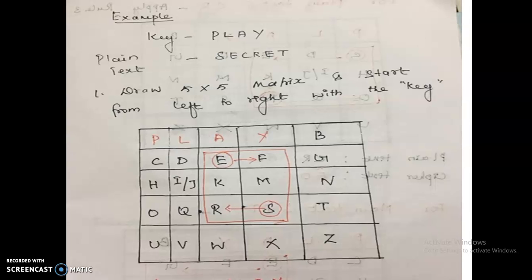According to the Playfair cipher, you first have to construct a 5 by 5 matrix. In the 5 by 5 matrix, first place the keyword. Here the keyword is play, P-L-A-Y, and after the keyword is placed, you have to fill the remaining alphabets, starting from A to Z.